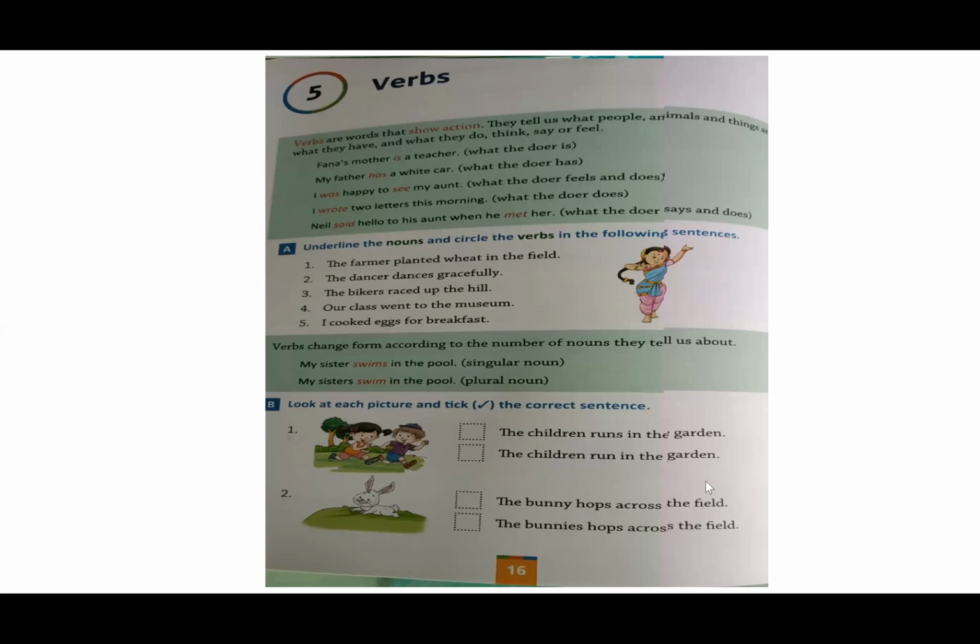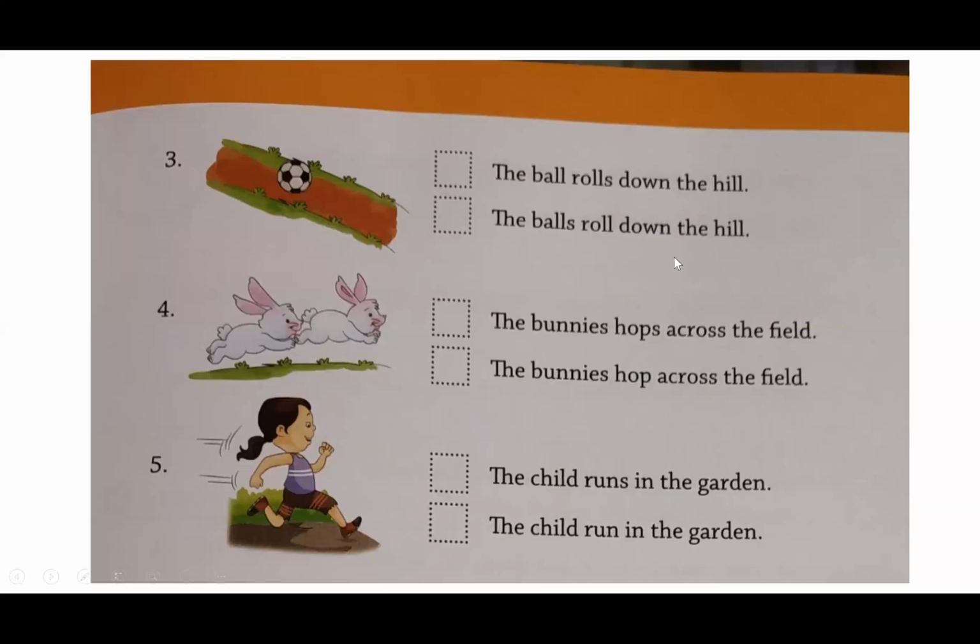Remaining three sentences are given on the next page. You tick the correct sentence. All right. The ball rolls down the hill, or the balls roll down the hill. Now you have to see the picture and then tick, children. So these sentence numbers 3, 4, 5, please do. And remember, whenever you speak, you write, please use the verbs correctly.